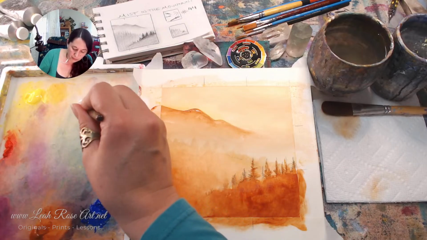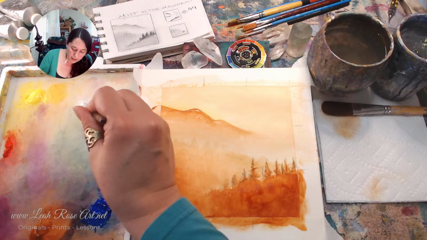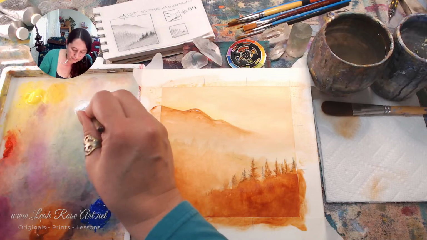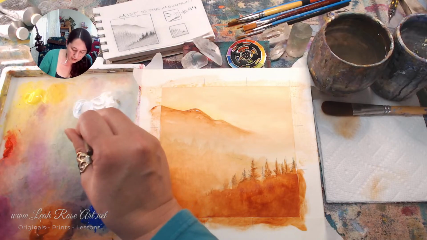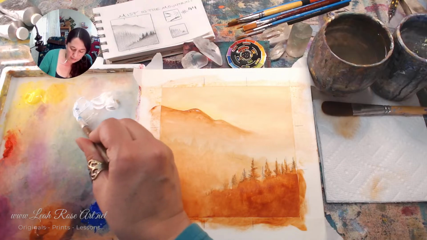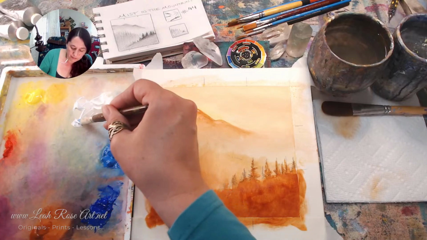I'm going to start up here with the titanium white, and I'm adding just a touch of cerulean blue. That's going to be in the sky away from the sun.